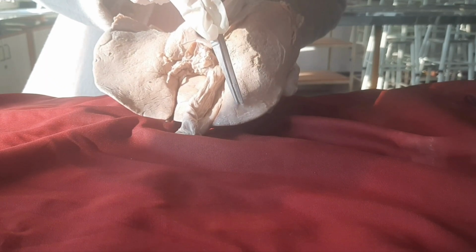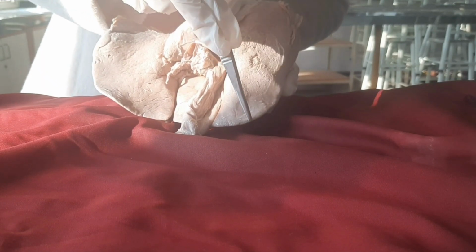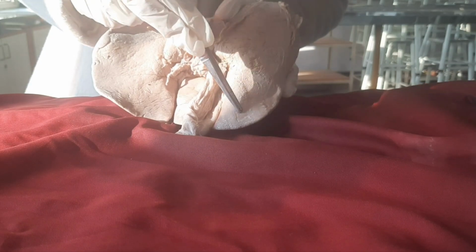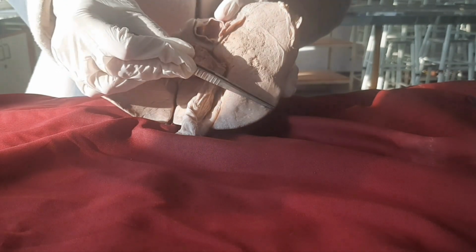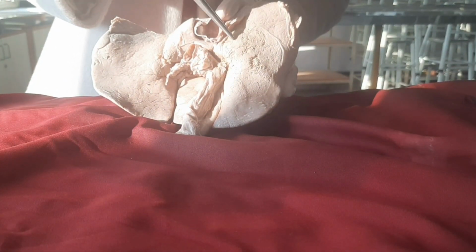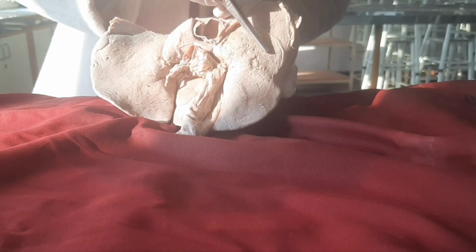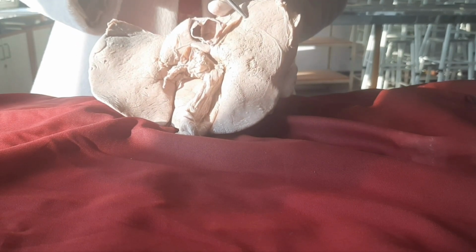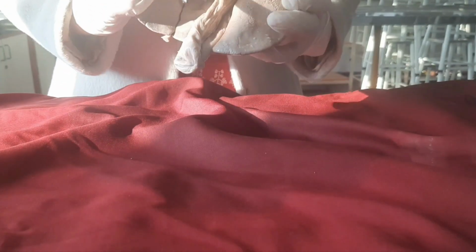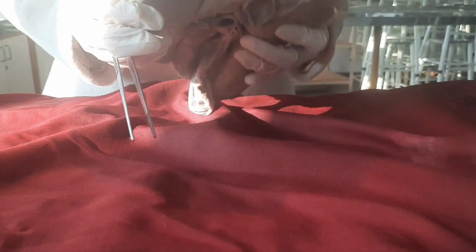of the liver, the inner surface of the right lobe, this is the area for the transverse colon. Above the transverse colon, duodenum is present. Above the duodenum, the right kidney is present. And above the right kidney, the right suprarenal gland is present. So these all are the visceral relations of the liver.